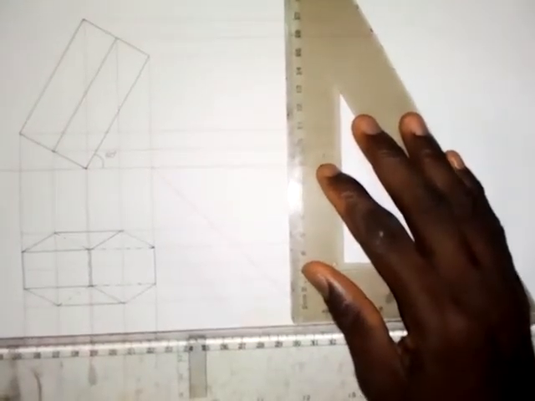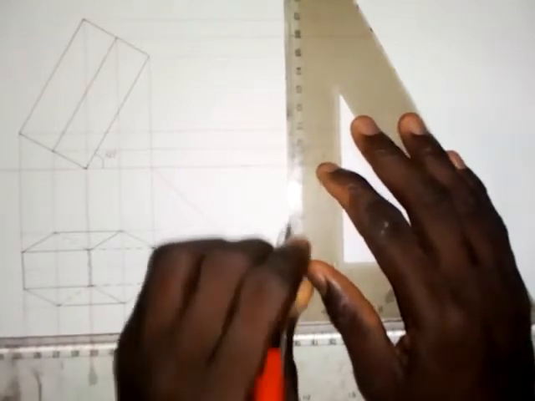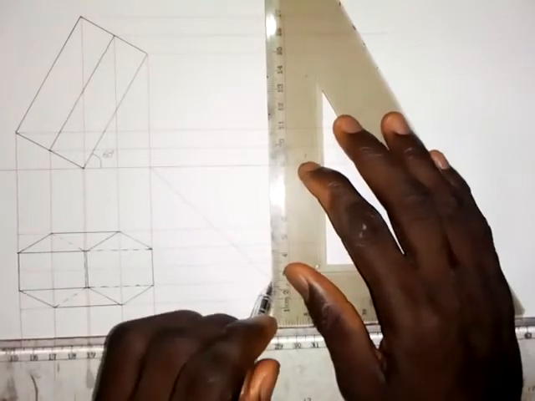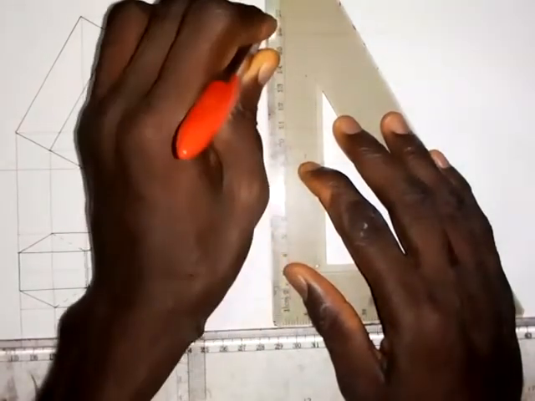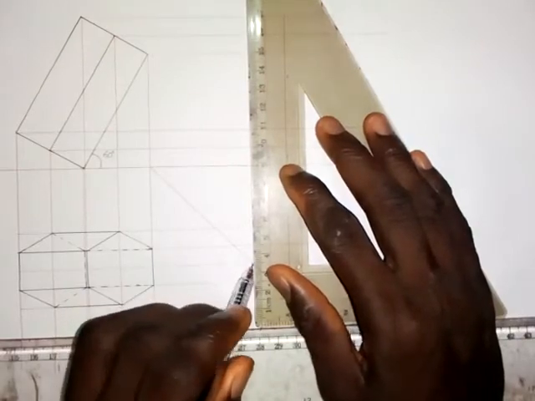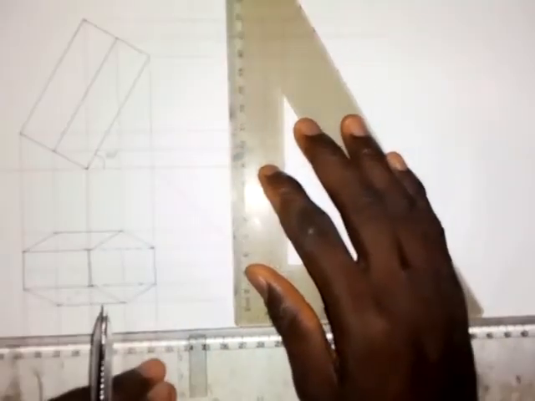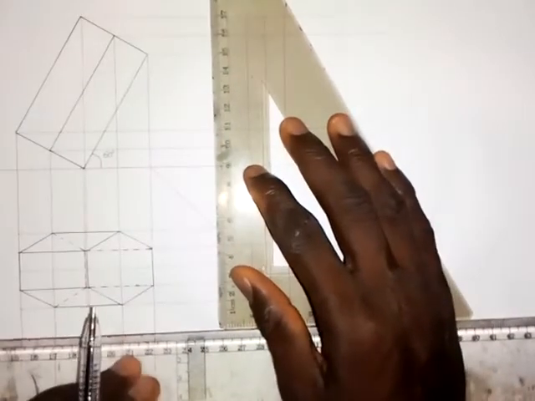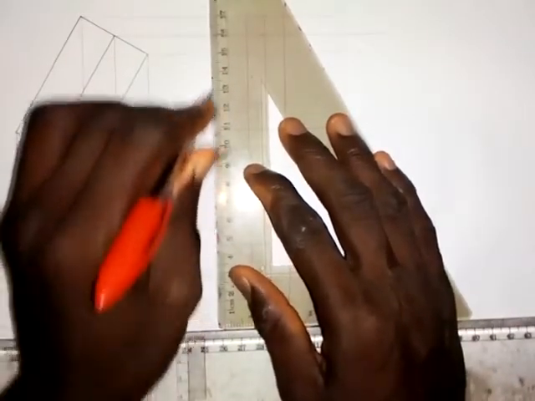So here I will produce a vertical line, so it will go up like this, and from this point I will also draw a vertical line, so it goes up like this. From this point I will draw a vertical line, and from this point I will draw a vertical line.